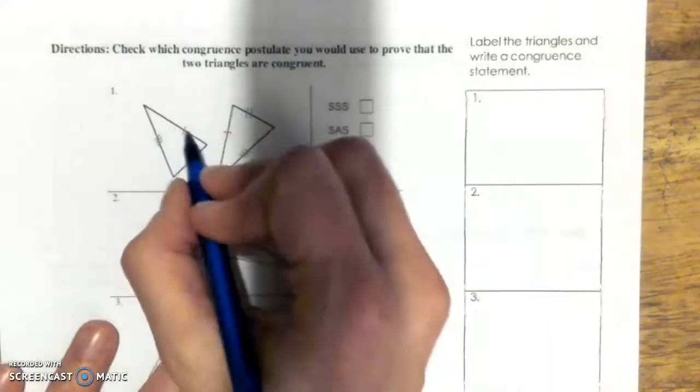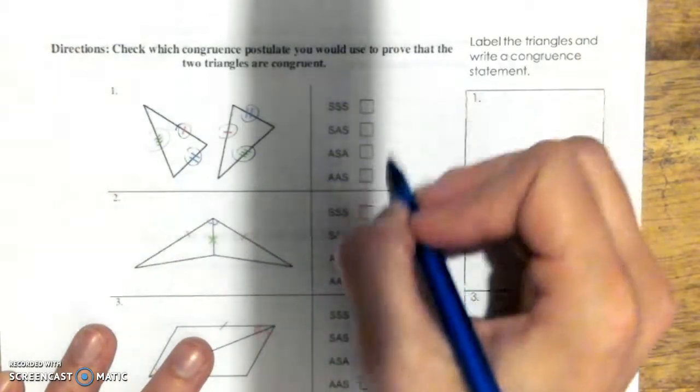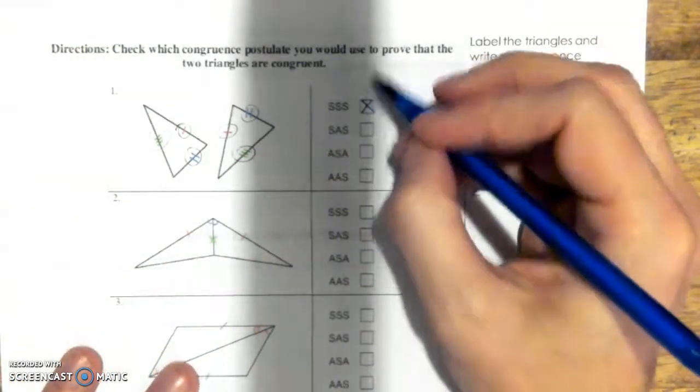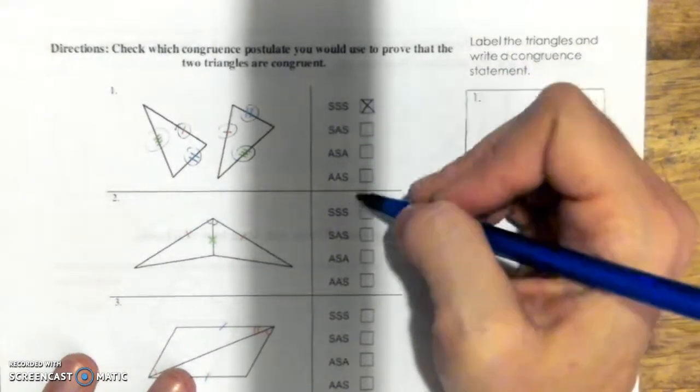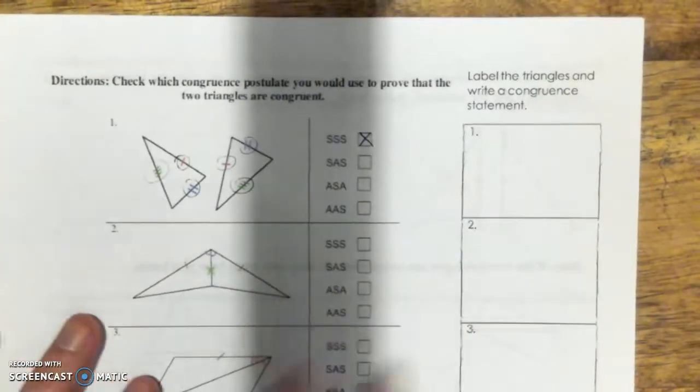All right, so number 1, I'm given that these 3 sides are equal. So these two triangles are congruent by side, side, side. Now, which postulate or which theorem is missing here? Hypotenuse leg, and that's because none of these triangles are right triangles, so I automatically can't use it.